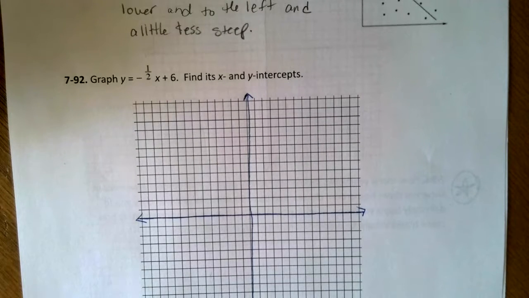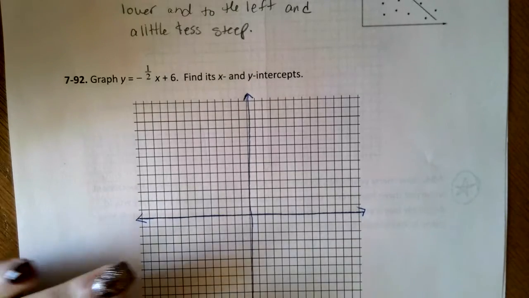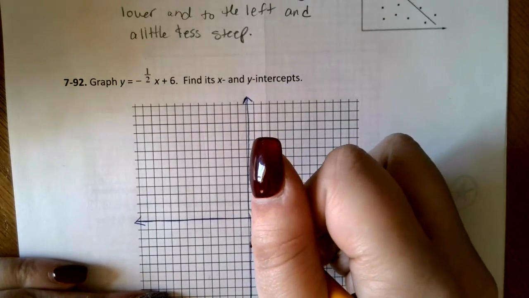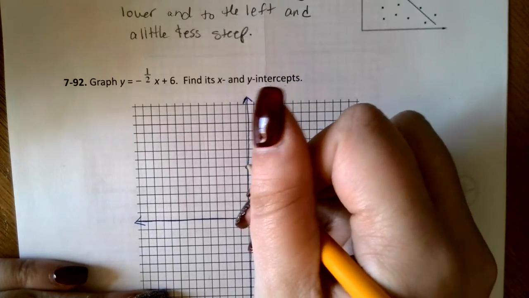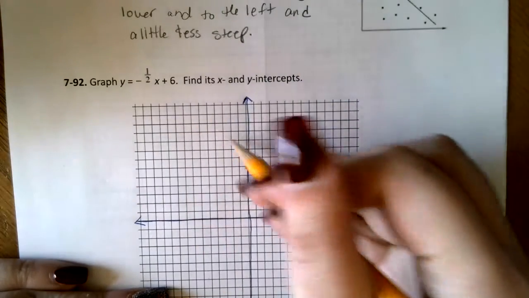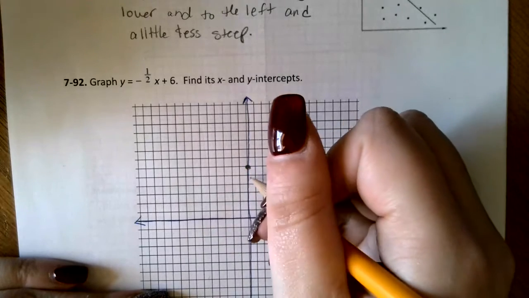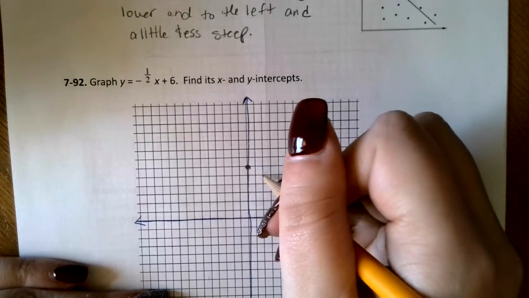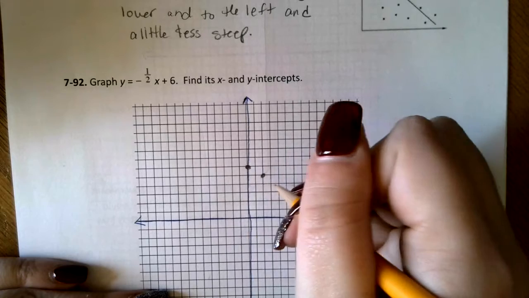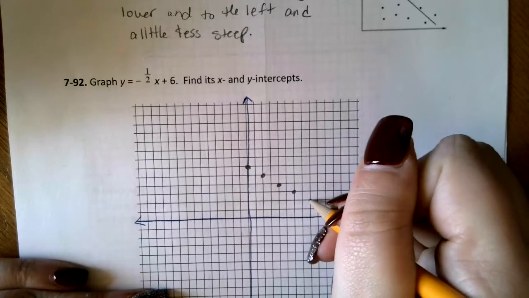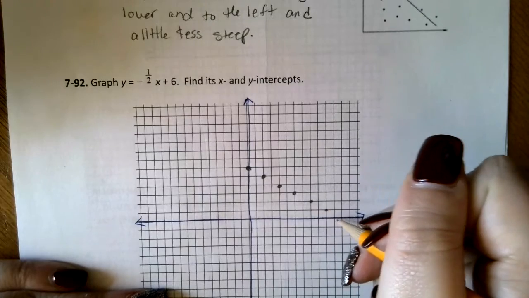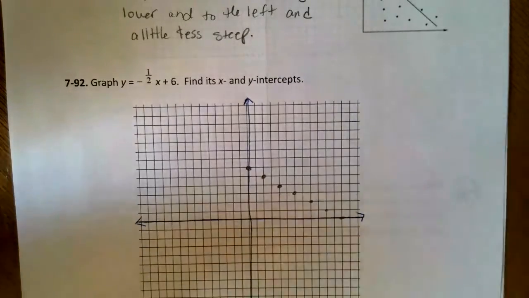For the next one, we have to graph the equation y equals negative 1/2 x plus 6. In order to do that, and then find its intercepts, we're going to start at the y-intercept, which is 6 on the y-axis. And that's our first point. It is negative, so we know that our graph is going to be sloping downwards. That tells me I'm going down 1 and then over 2. Remember, rise over run. Down 1 over 2. Down 1 over 2. And we just keep doing that same pattern until we get a few points.